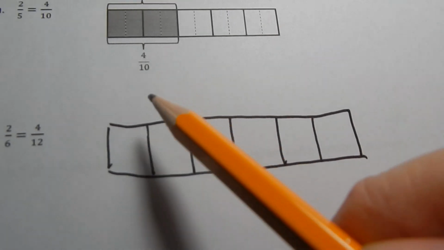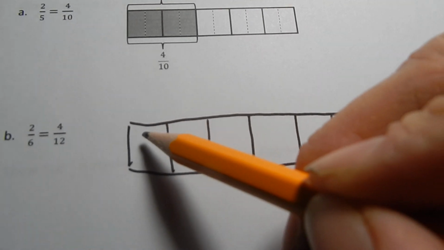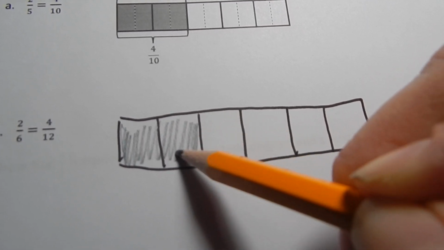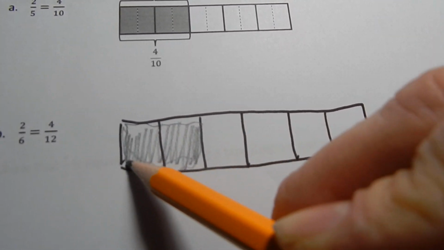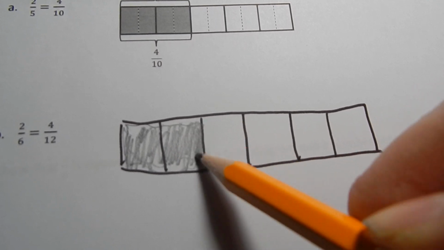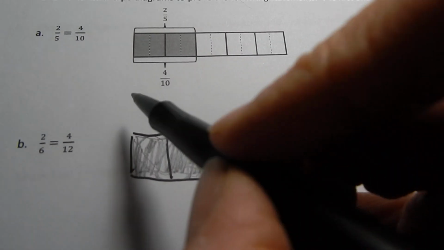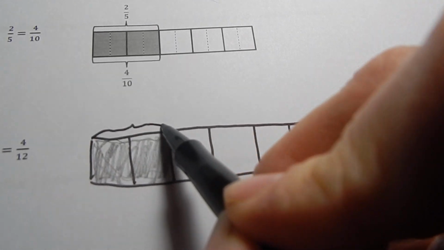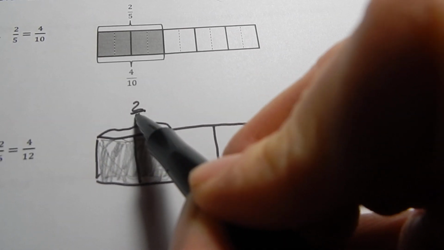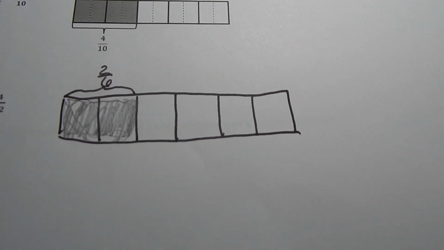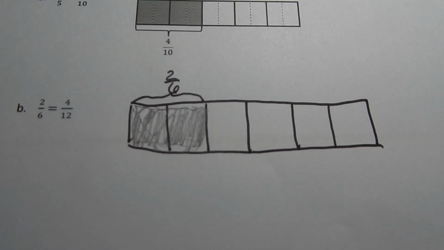So again, I know that each one of these is a 6th, and now I have to shade it in to show that I have 2 of them. And now I have to show my scale, that this isn't like a whole. I have to show that that's 2/6. And the way I do that is by bracketing it off up here. Now what they want me to do is turn those 2/6 into 12ths.